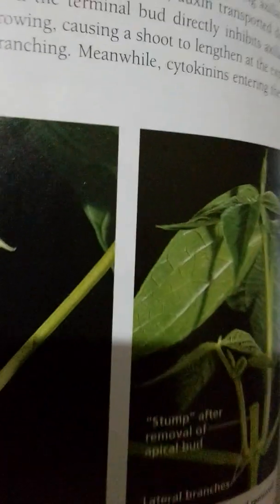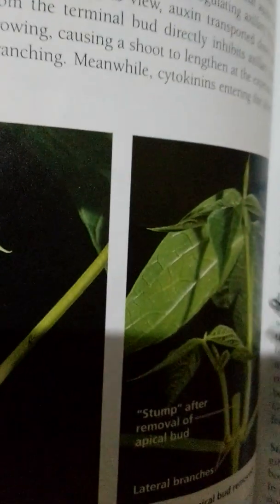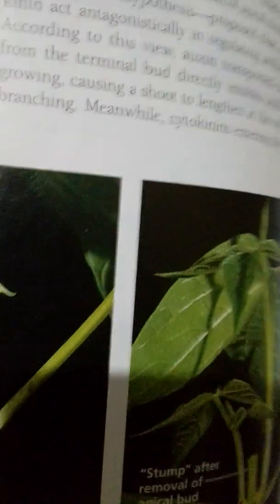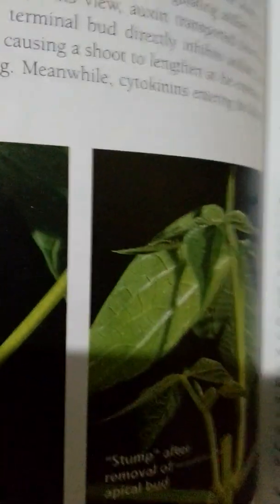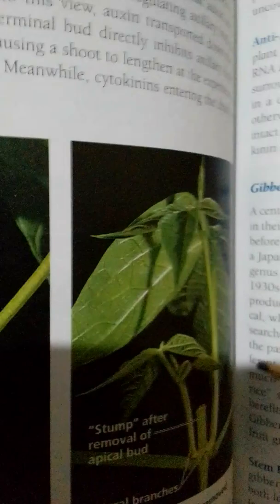Back to cytokinins and apical dominance, the inhibition of growth of axillary buds, possibly influenced by auxin from the apical bud, favors elongation of the shoot's main axis. Cytokinins, which are transported upward from roots, may counter auxin, stimulating the growth of axillary buds.